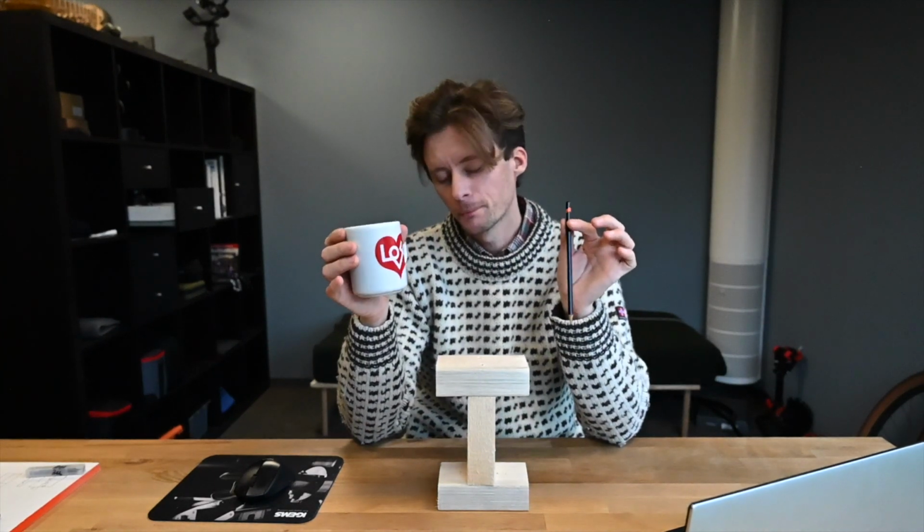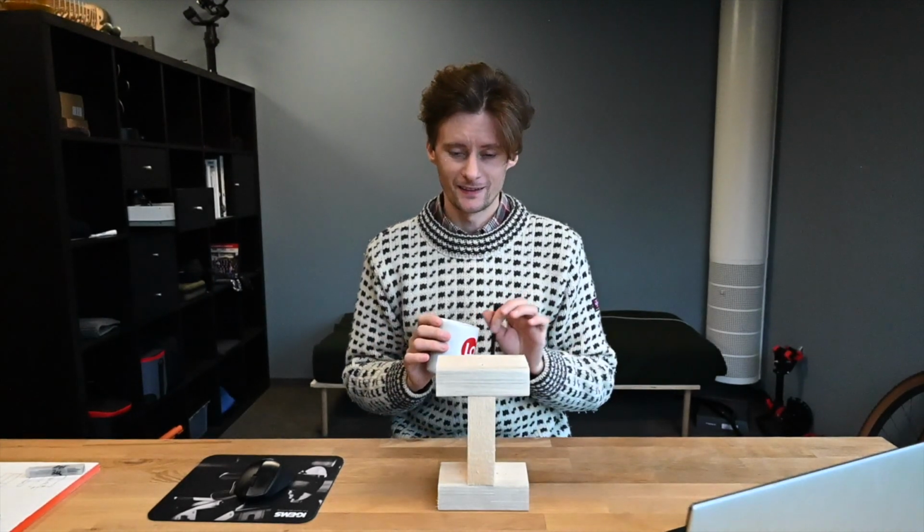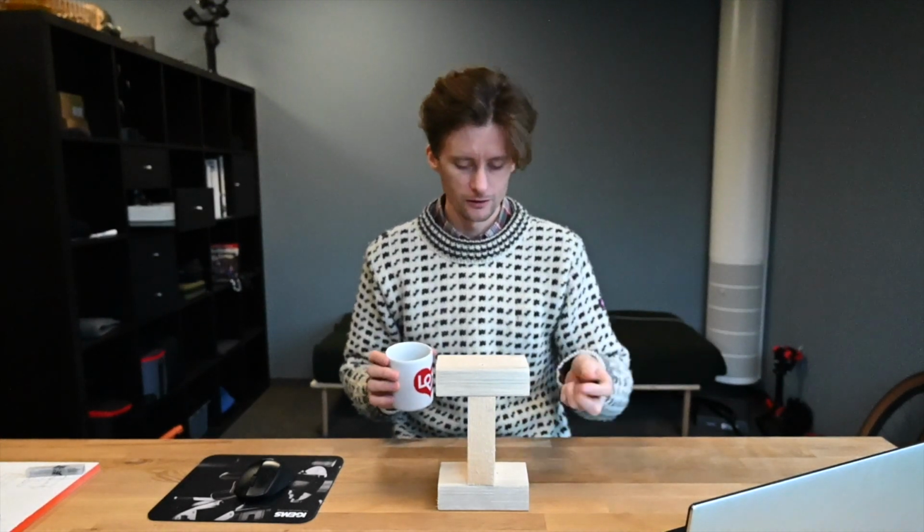This type of cutting head is great for this application, but it's not great for cutting flat material. Let me show you that. So let's just say we have our flat piece of material here, and we have this cutting head, and maybe we want to compensate for the taper.